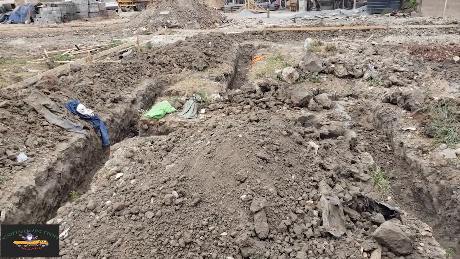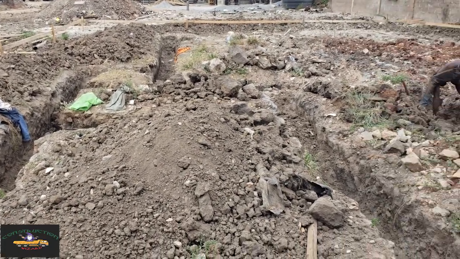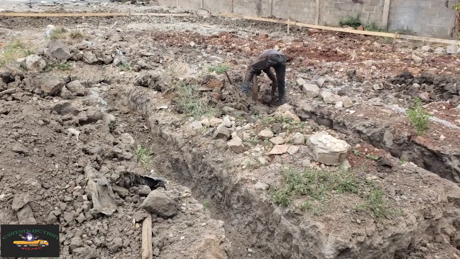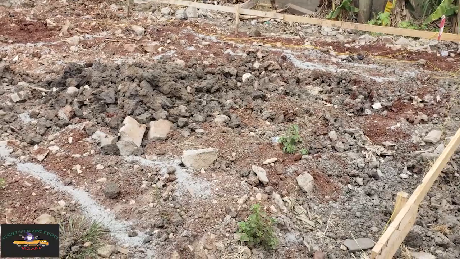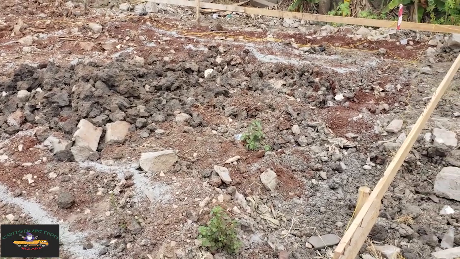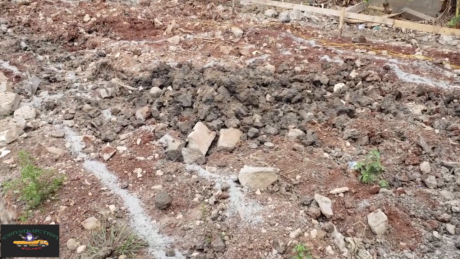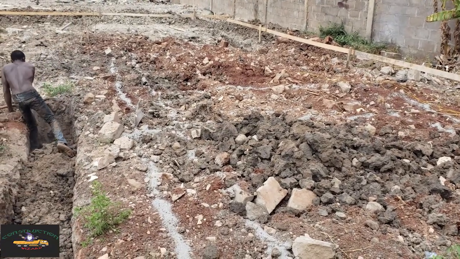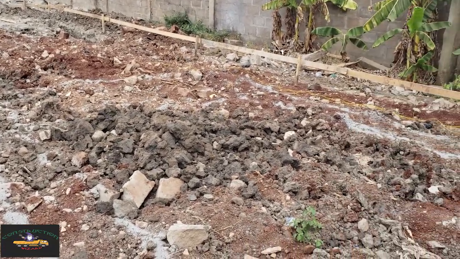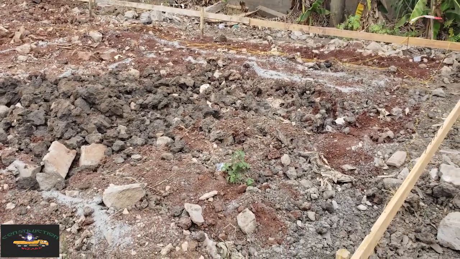It is very important that when you are setting out your building, you get it right, so that when your building comes up, it doesn't look crooked. So the grayish mark you see on the ground are the grid lines, and the mark out for the block plan.